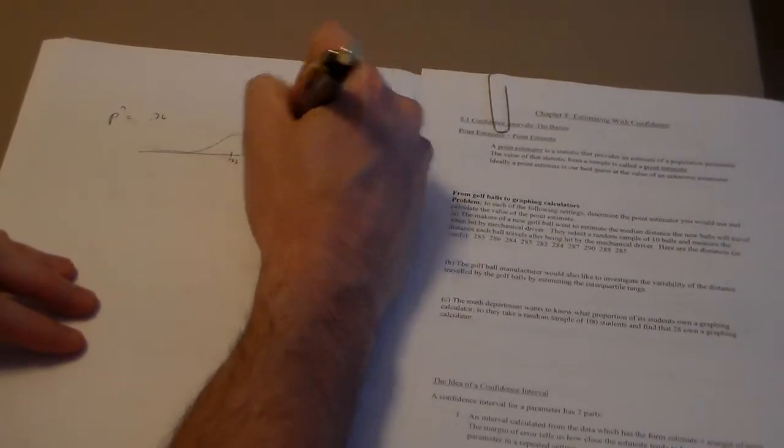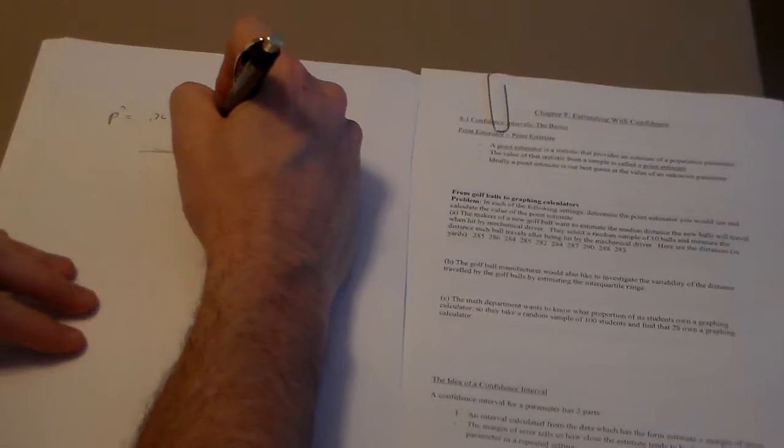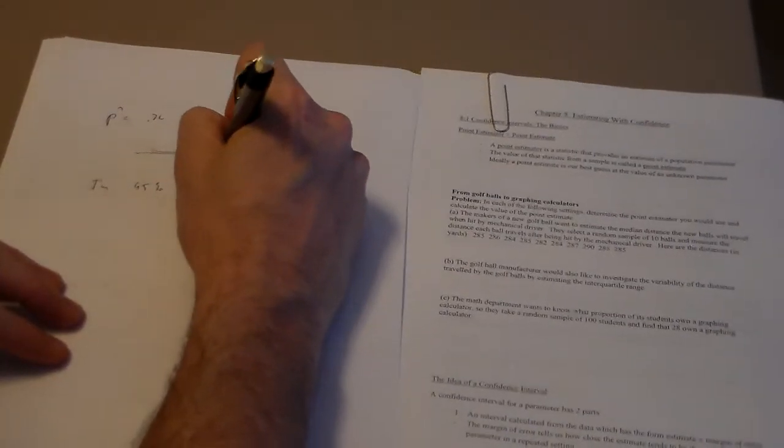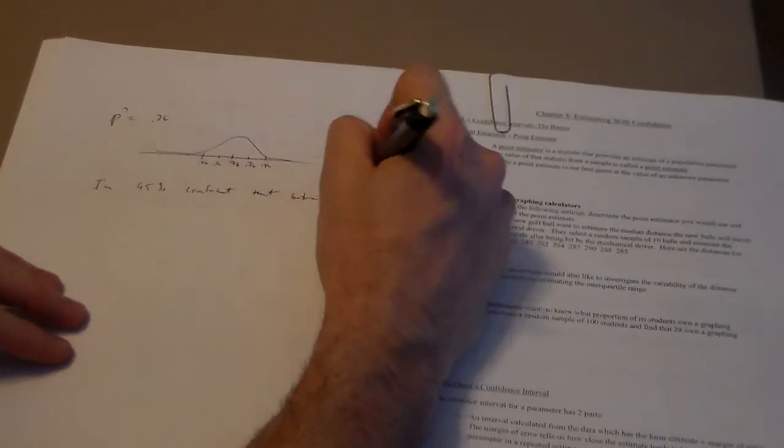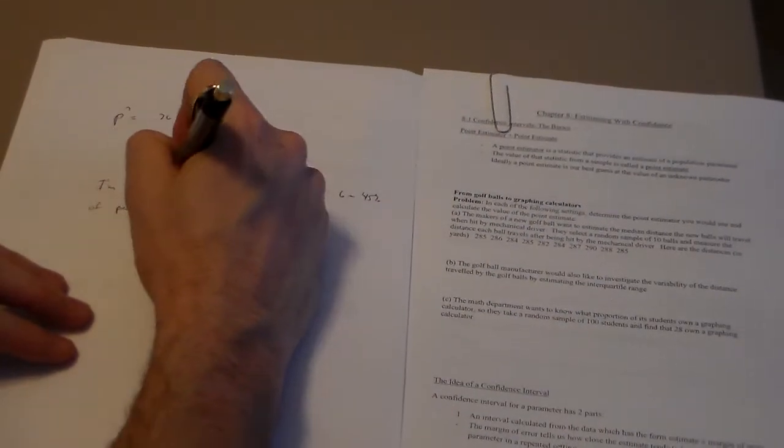Let's say your p hat is 0.26. P hat equals 0.26. And if you want to do a confidence interval again, we're going to use that 0.1. So there's 0.26, that's going to be 0.36, that's going to be 0.46, 0.16, 0.06. So I'm 95% confident that between 6 and 45% of people like tacos. That's based on my sample.